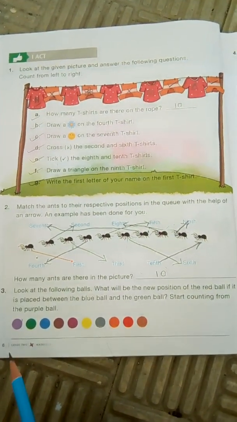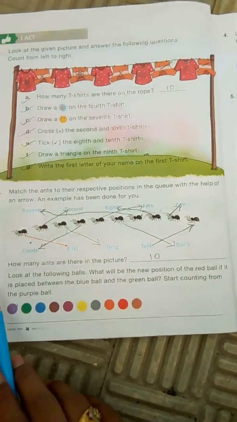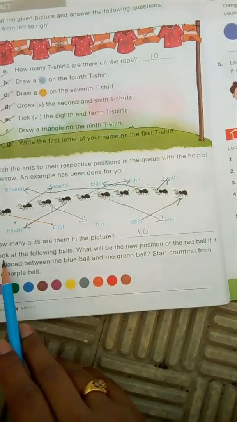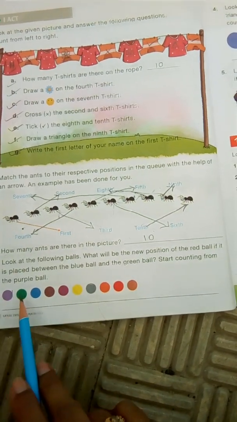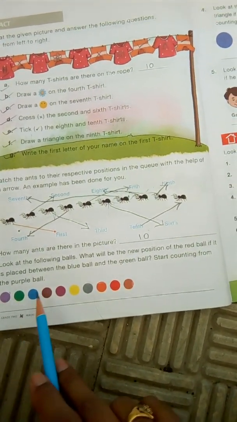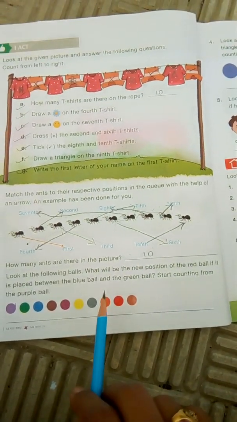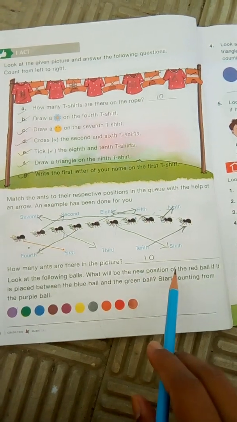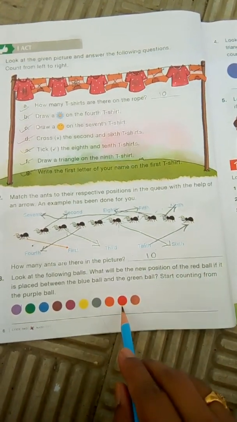Now after that the third question is, carefully see this question. Look at the following balls. See, here are some balls, and the colors of those balls are different. What will be the new position of the red ball? Here is the red ball.